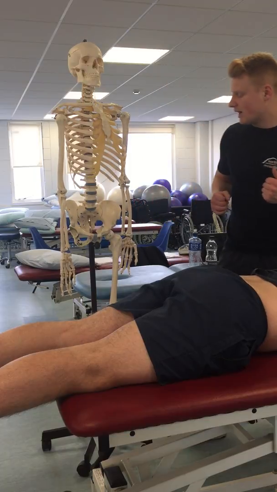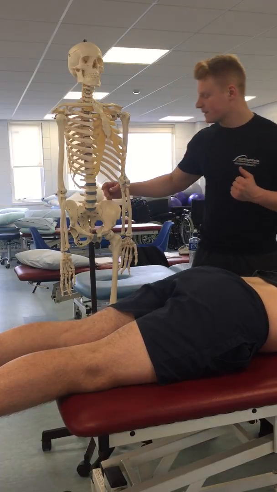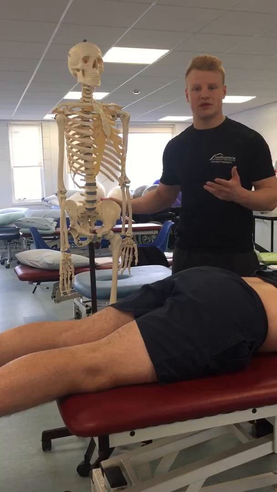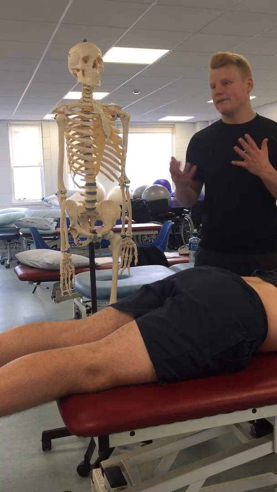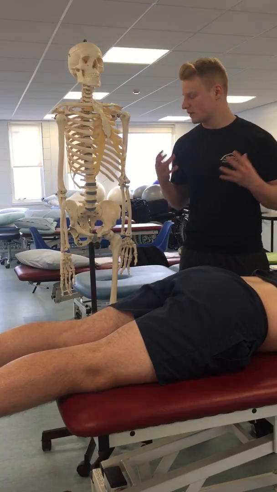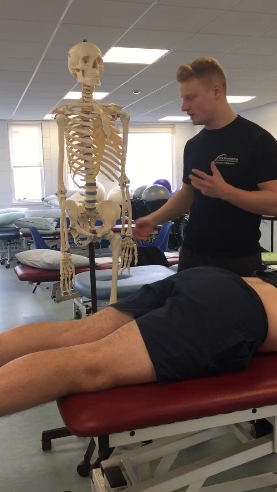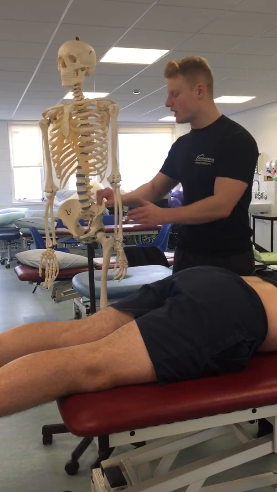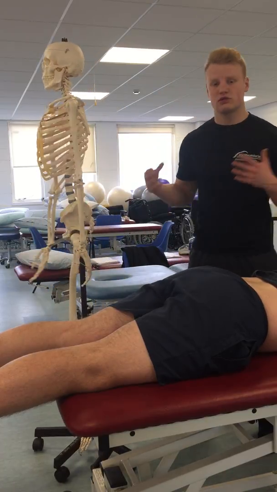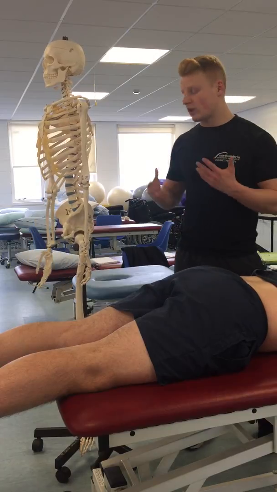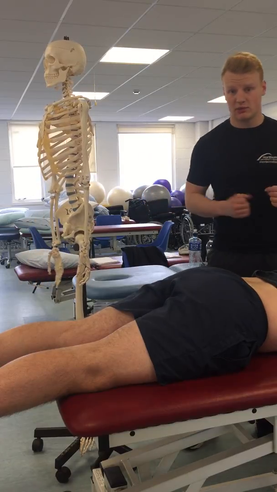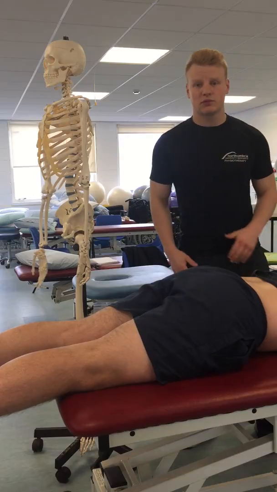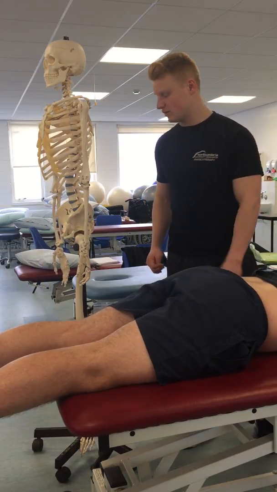Then we've also got the iliolumbar ligament, which pretty much keeps intact the lumbar spine and the ilium. Then we've got an anterior and posterior sacroiliac ligament, and these are quite important because these are weight-bearing ligaments, and that's the non-contractile aspects of the hip.